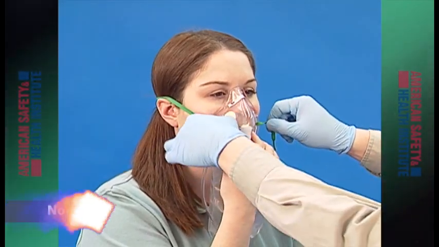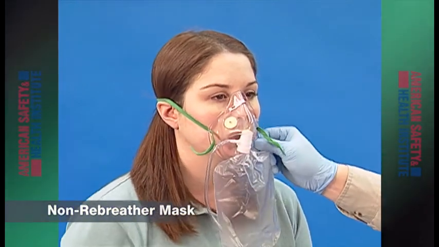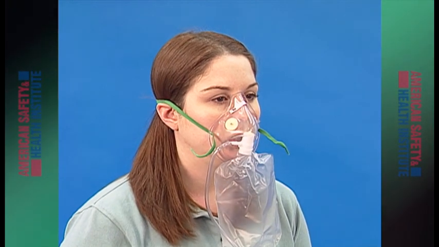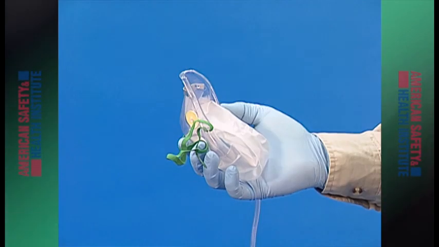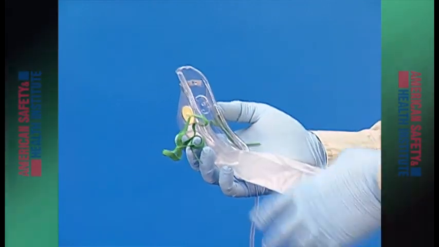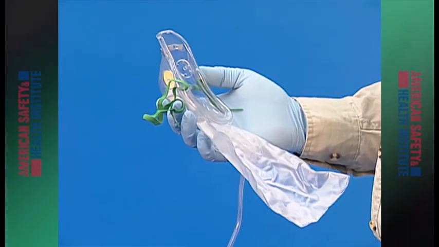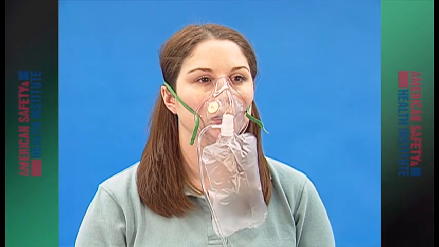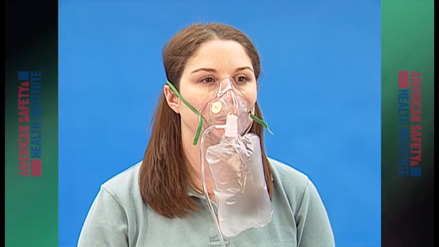A non-rebreather mask can deliver the highest oxygen concentration to a breathing patient. Non-rebreather masks can reach oxygen delivery concentrations between 60 and 95%. Non-rebreather masks have a reservoir bag that stores free-flowing oxygen until it is inhaled. One-way valves help ensure high oxygen concentrations are delivered by keeping outside air out of the mask and exhaled air out of the reservoir bag.